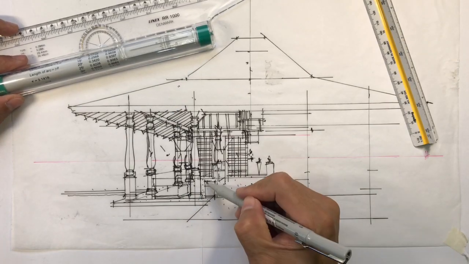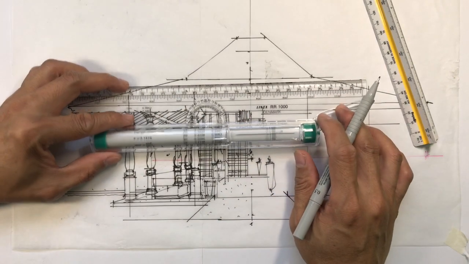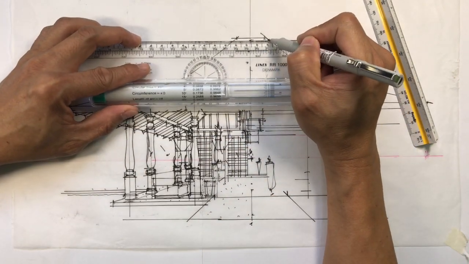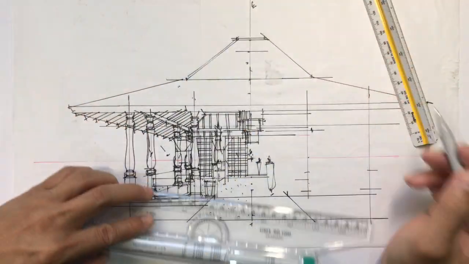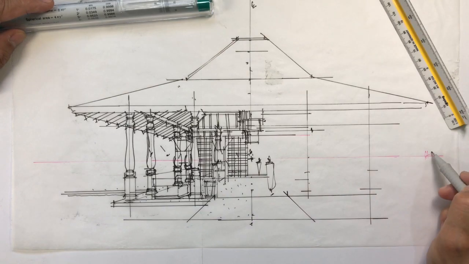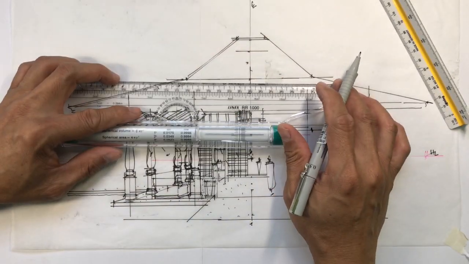We're almost finished with our underlay sketch. So soon we're going to start with the final sketch on top of this. Just get a new clean tracing paper.